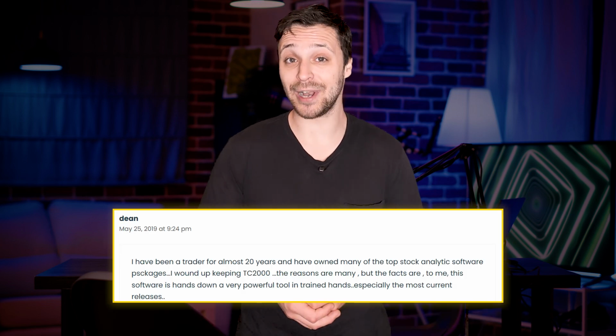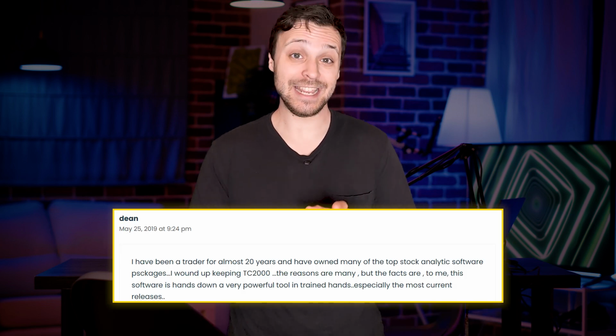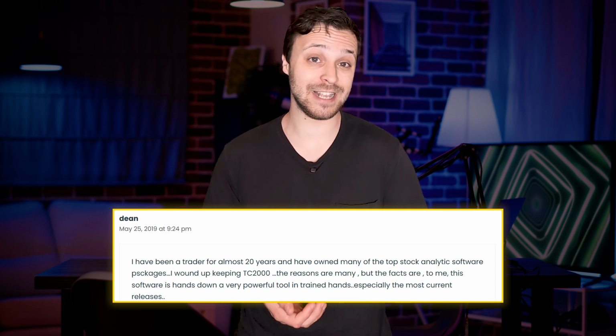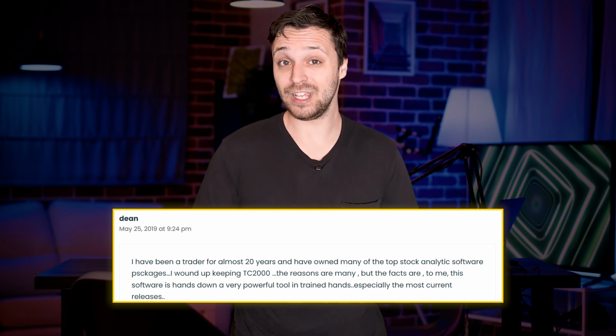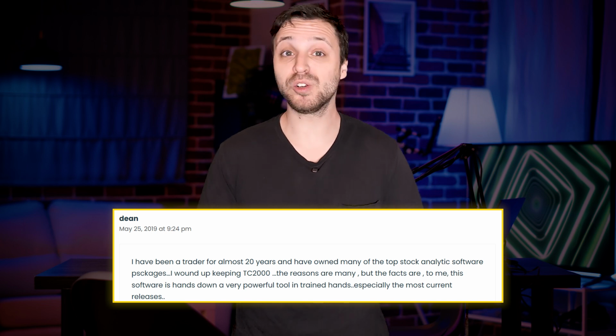One guy who's been trading for almost 2 decades said he's tried all the major charting softwares and ended up sticking with TC2000. He specifically mentioned the most recent version being incredibly powerful in skilled hands.